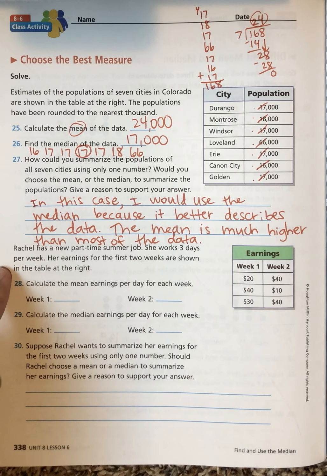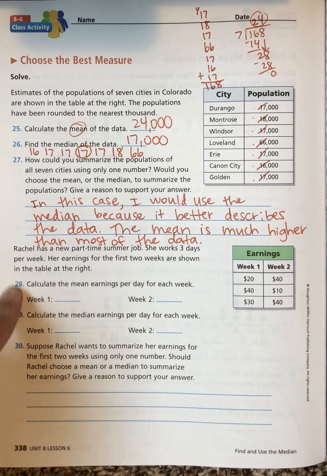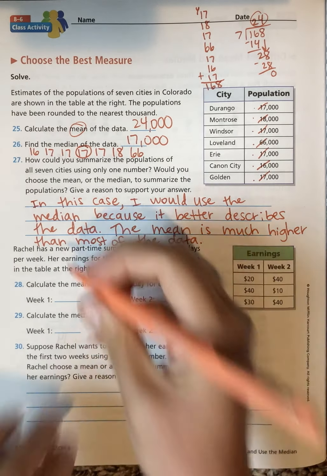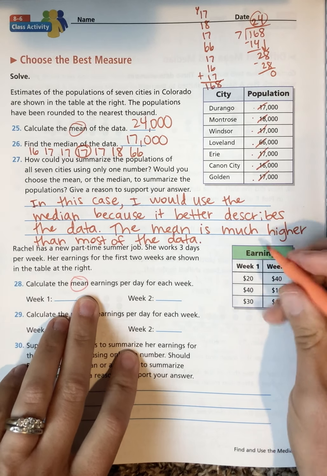All right, our last problem set. Rachel has a new part-time summer job. She works 3 days per week. Her earnings for the first 2 weeks are shown in the table at the right. It says calculate the mean earnings, remember that's the average, per day for each week. Okay, so for each week.